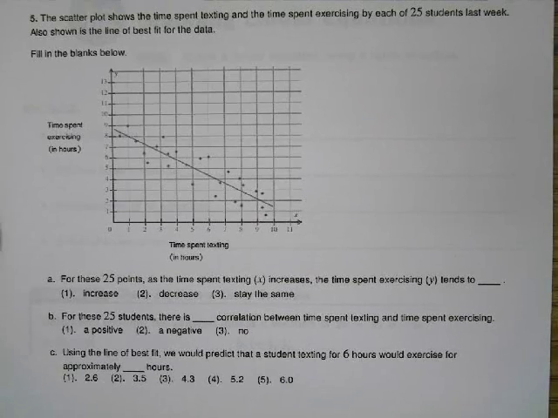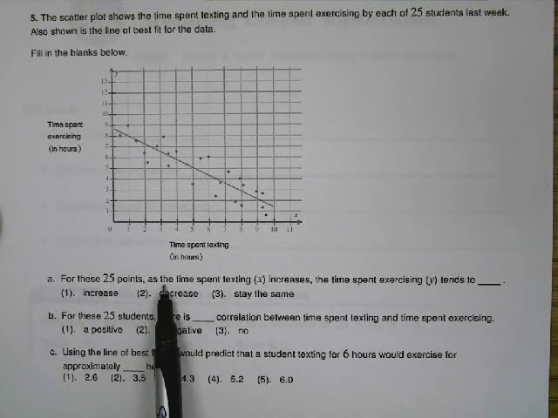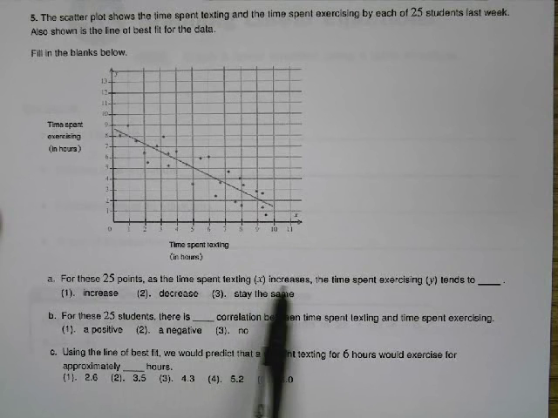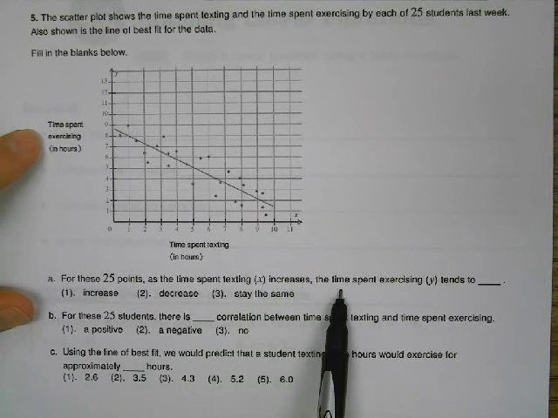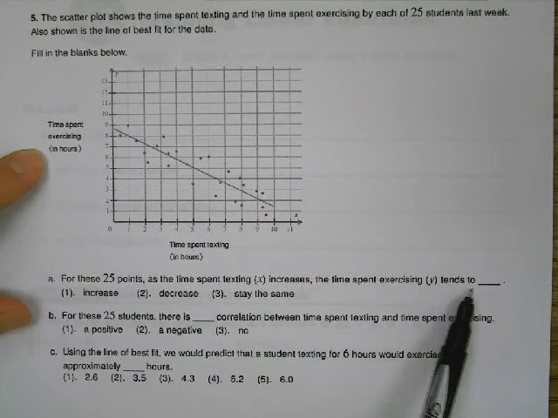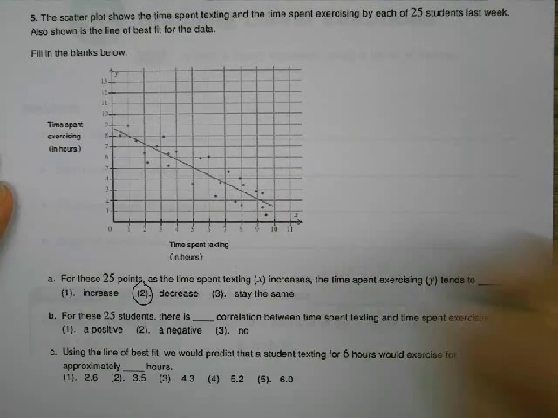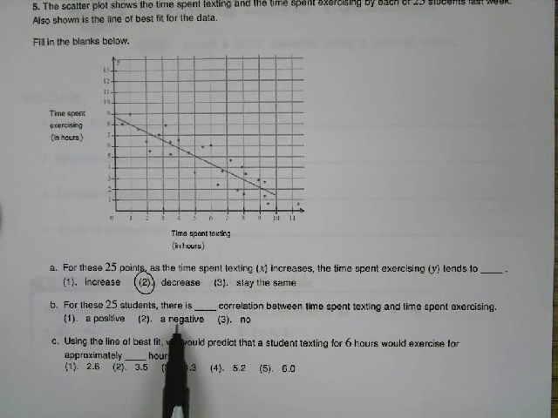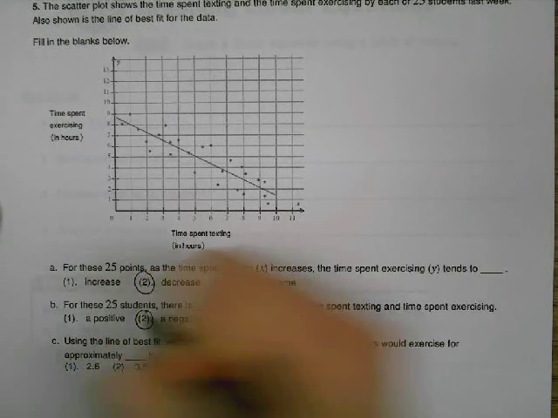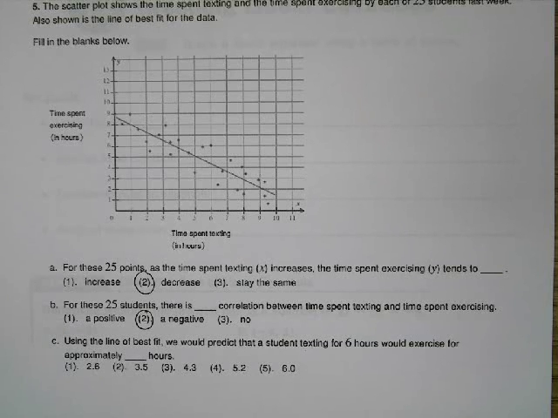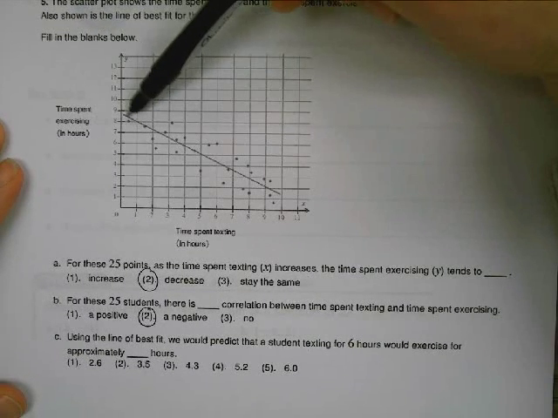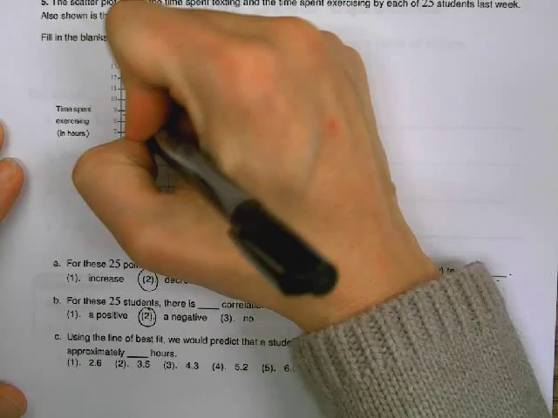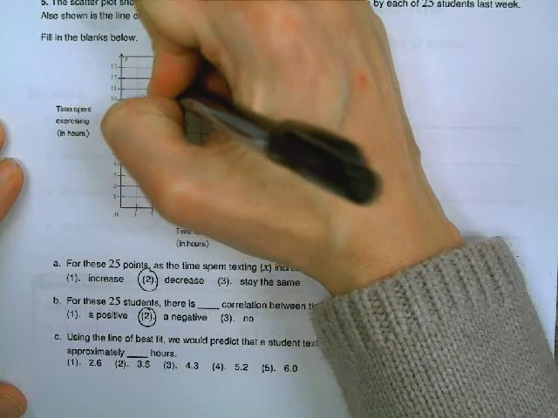So let's see what we have to answer here. It says for these 25 points, as the time spent texting increases, the time spent exercising, well, we already said that tends to decrease. It's going down. So for these students, there is, we said, negative correlation between the time spent texting and the time spent exercising. So now in this example, you can see they've already drawn in that line of best fit. That's what that line is here.